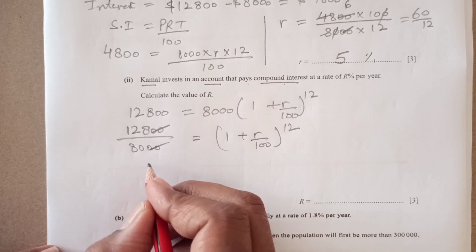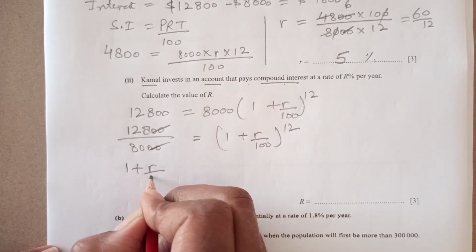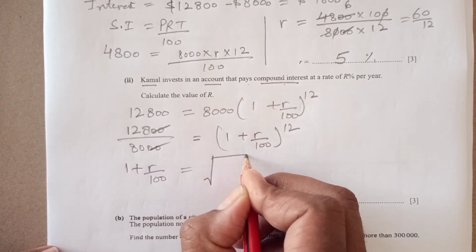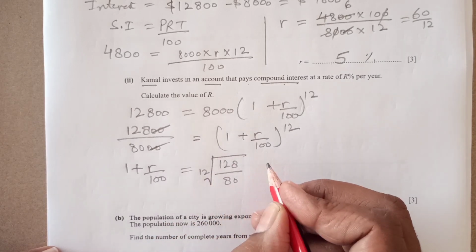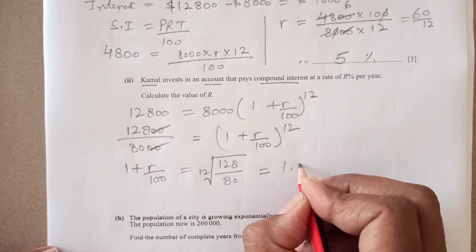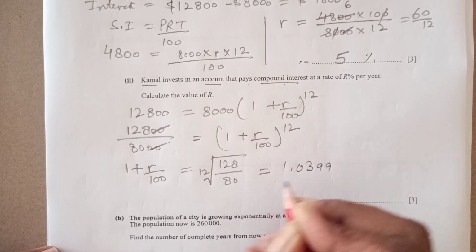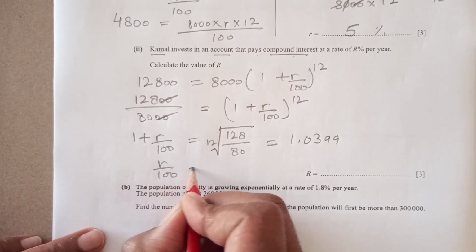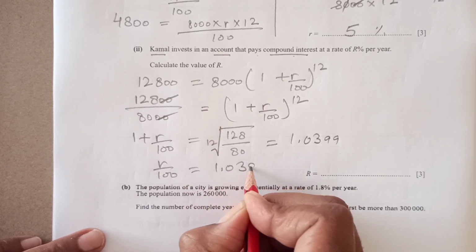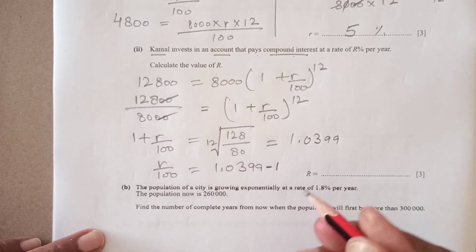So this is the 12th root, let me write it down. This will be the 12th root of 128 over 80, which comes out to be 1.0399 when you calculate this. So R over 100 is 1.0399 minus 1, right?